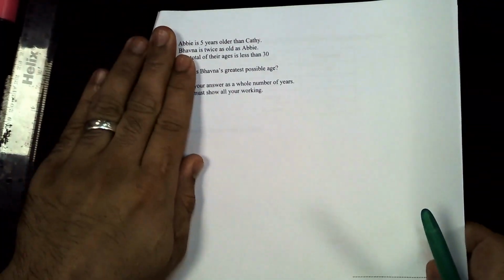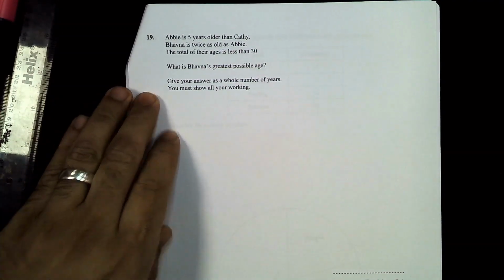Question 19. Abby is 5 years older than Kathy. Bhavna is twice as old as Abby. The total of their ages is less than 30. What is Bhavna's greatest possible age? Give your answer as a whole number. You must show all your working out.